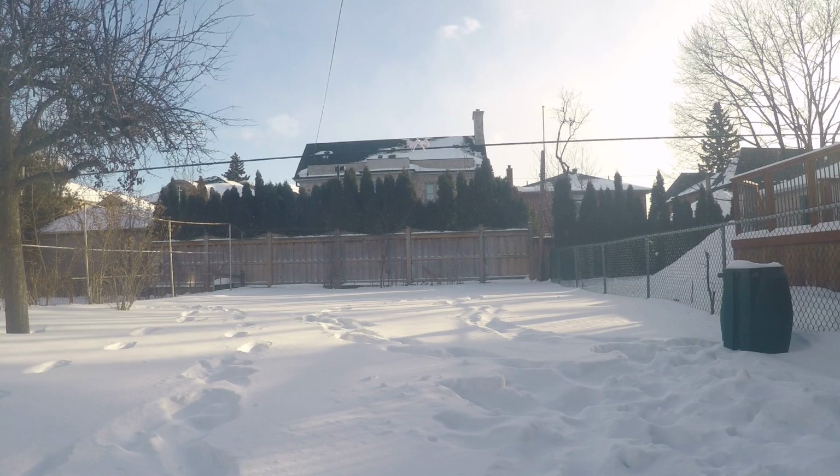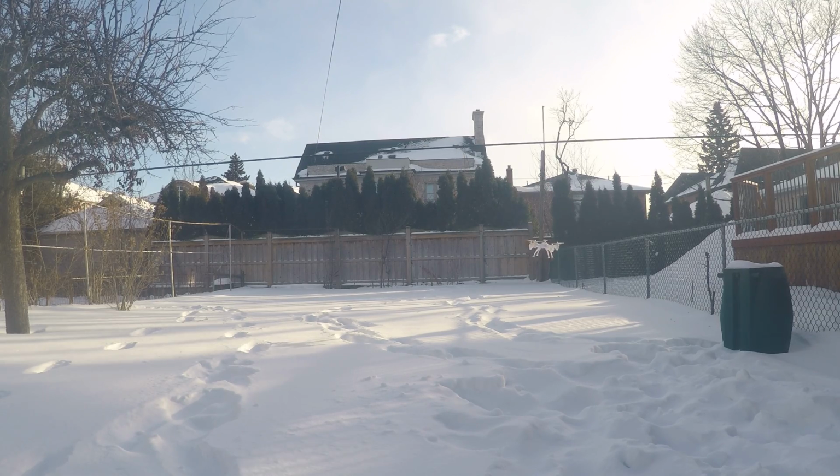Let's just do one. Let's just yaw to the left a little bit. Sorry, it's kind of windy today. That's what a yaw to the left looks like. And of course, the better trimmed your quadcopter, the better it's going to look.